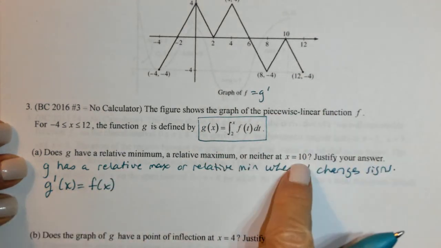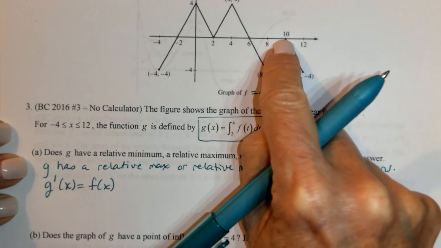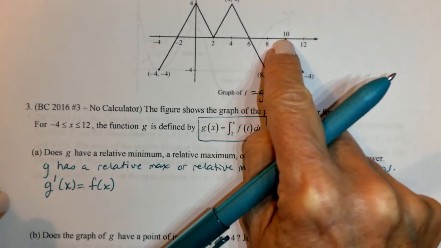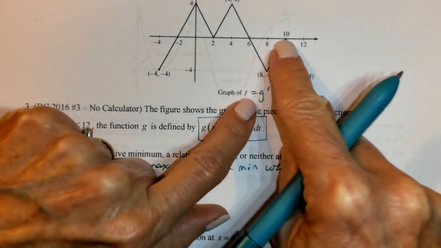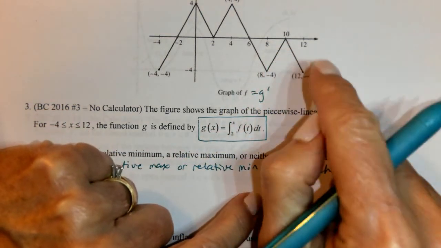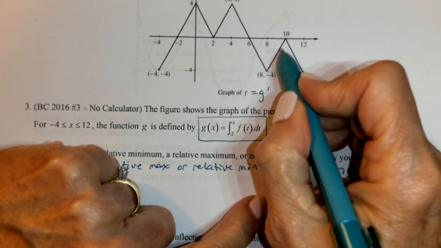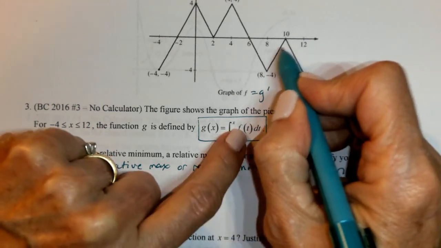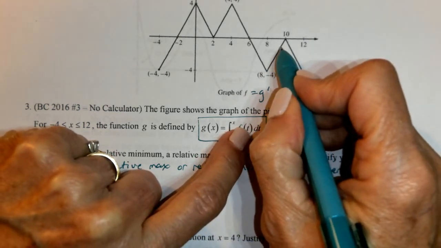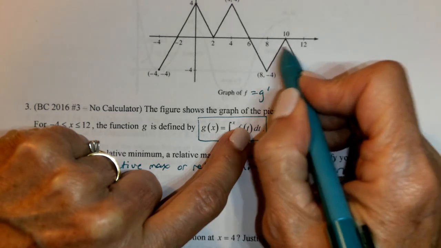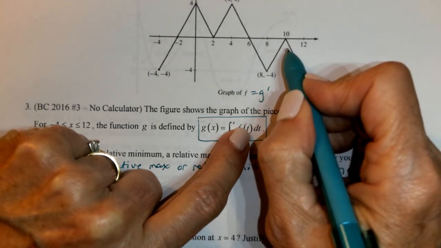So at x equals 10, do we have a sign change of g prime, which is this graph? Is there a sign change in the graph? No. The slope changes signs, but we go from below the x-axis to below the x-axis. There's no sign change in the graph of this function.